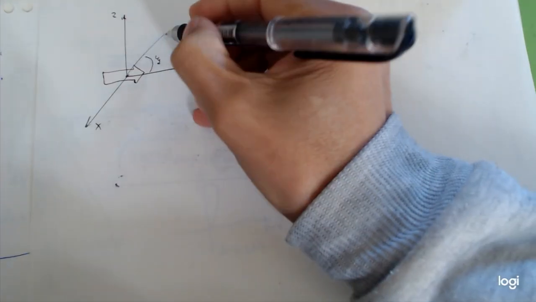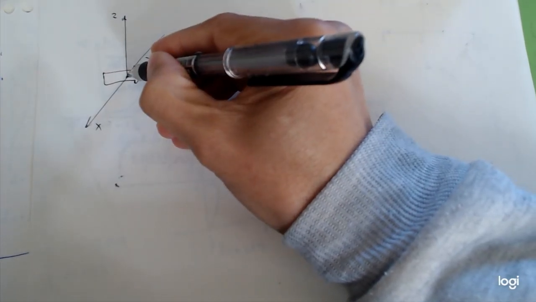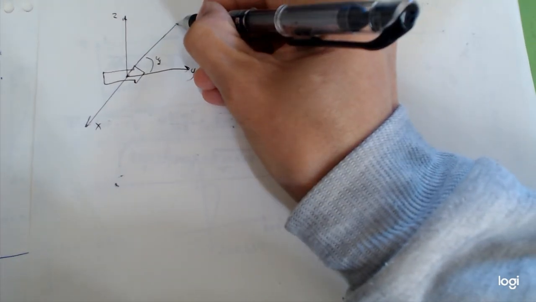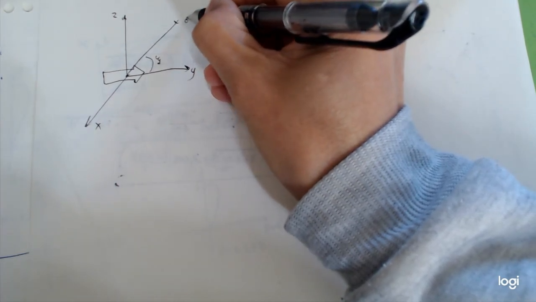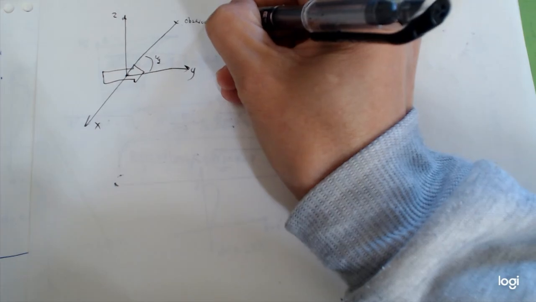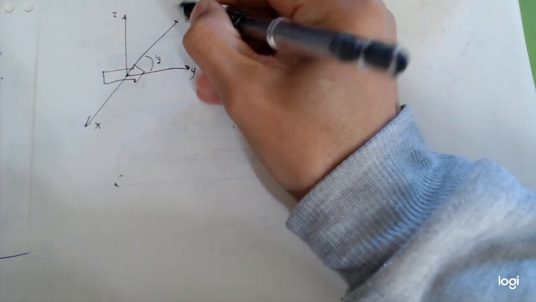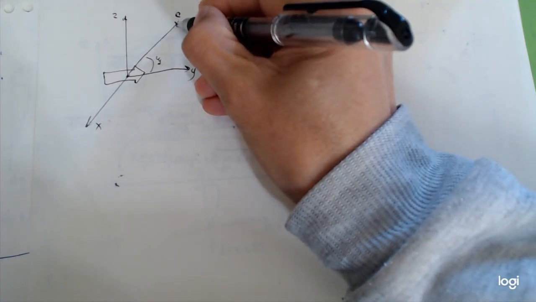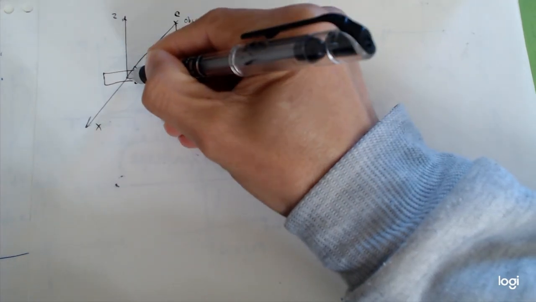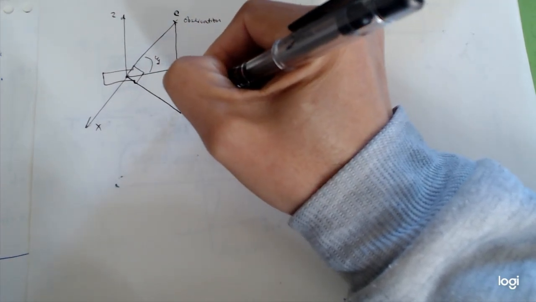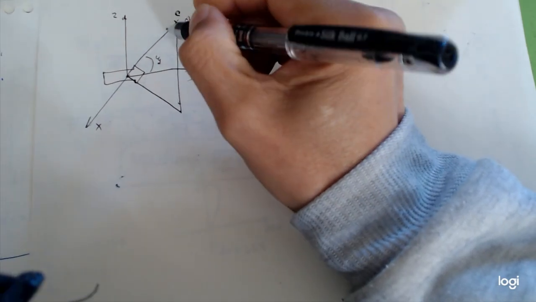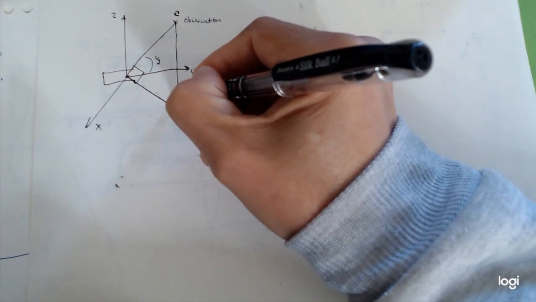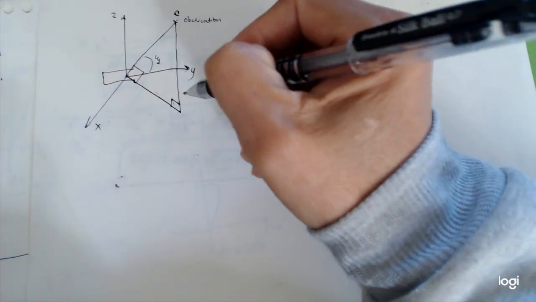Now, let's assume we have an observation point here, and in the three-dimensional sense, the perpendicular projection of this will create a circle, and this is a right angle.